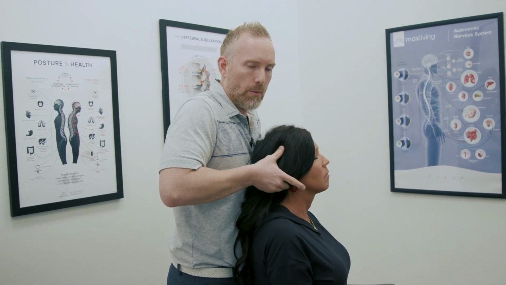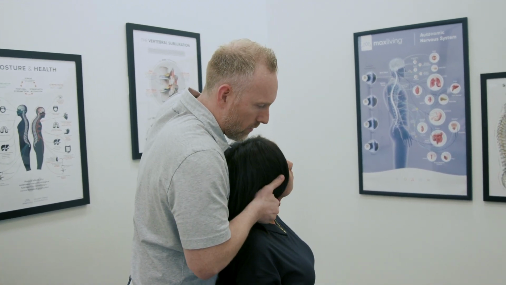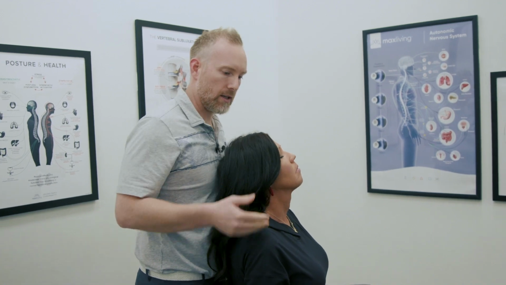And then right here, this is the upper part of her neck where she's getting the headache issues from, so we're going to stretch, relax it down. Good. See, that was perfect.